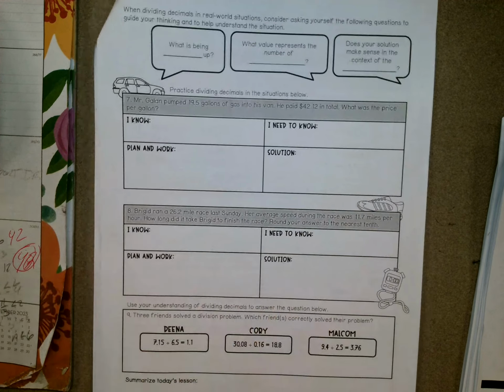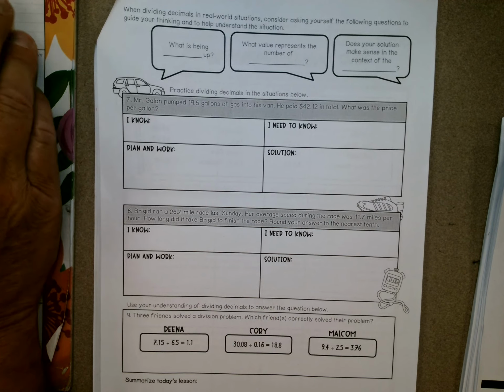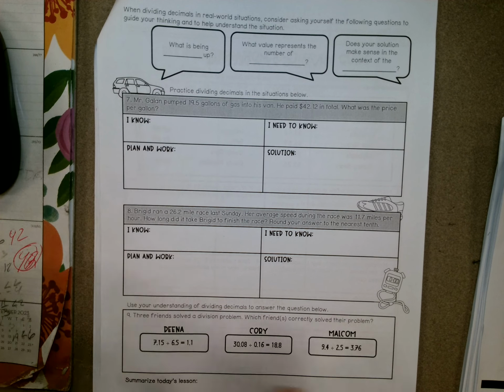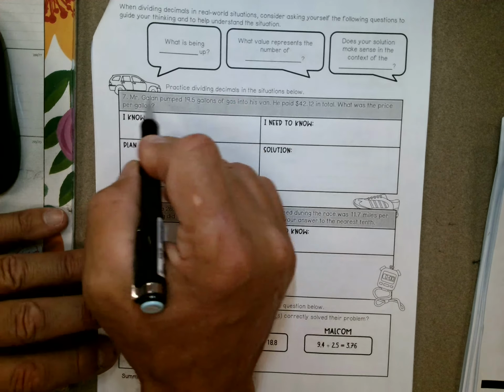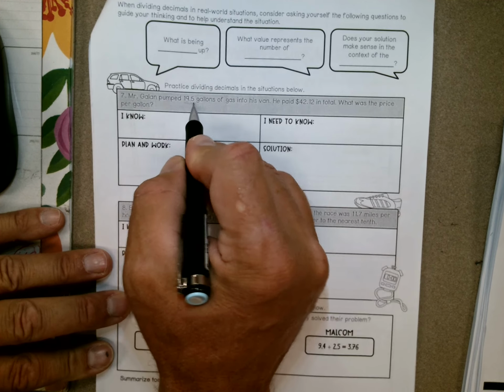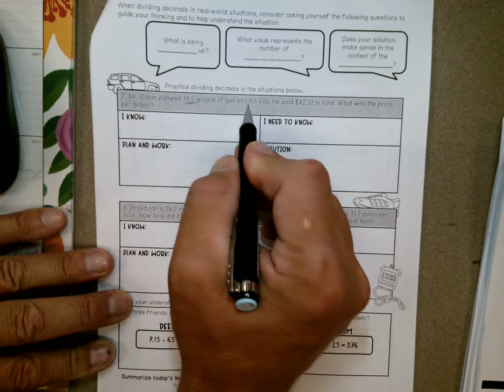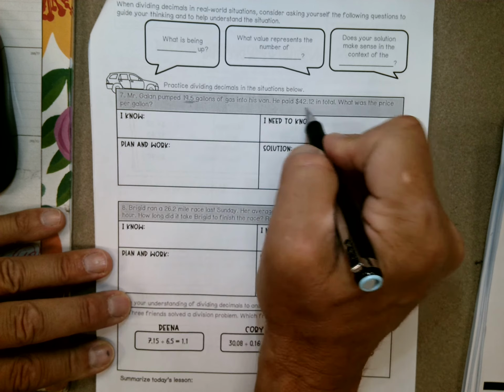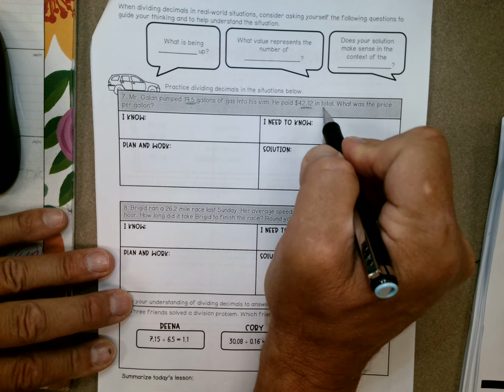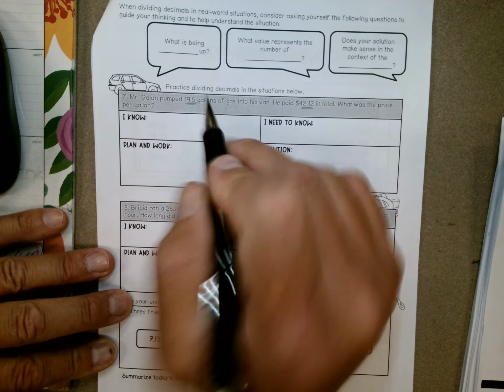Okay, all right, let's flip the page here and let's take a look at number 7 and 8 here. Okay, all right, so number 7. Mr. Gallon pumped 19.5 gallons of gas into his van. I underlined that. That's important. He paid $42.12 total. What was the price per gallon?